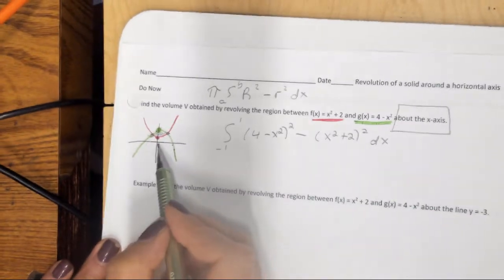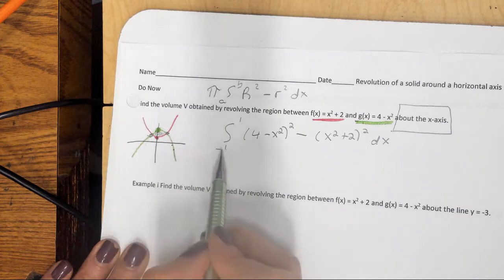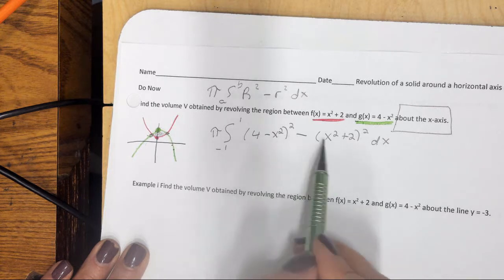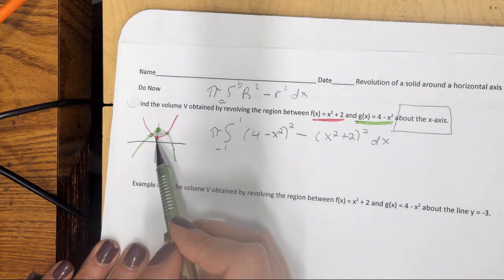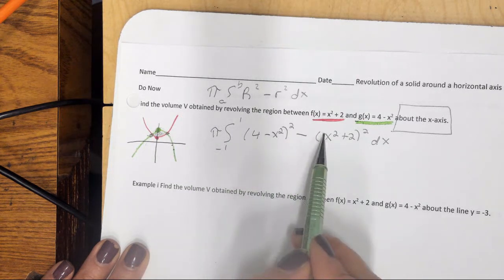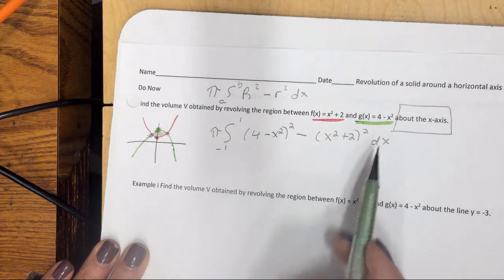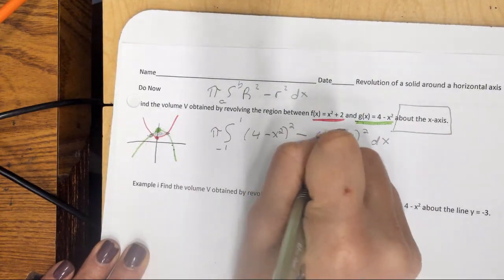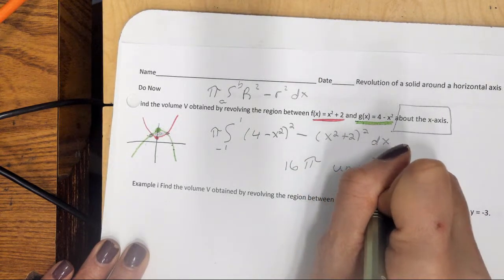Since I'm rotating about the x-axis, then with these points of intersection, I'm using just the x values. Oh, let's not forget pi. My functions are in terms of x, and this is dx. If I was rotating about the y-axis, I would use the y values for my interval. My functions would be in terms of y, and this would state dy. So if I plug this into my calculator, I get my volume is 16 pi. And it's volume, so we can say units cubed.